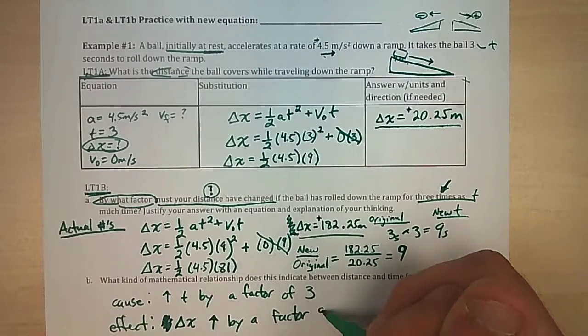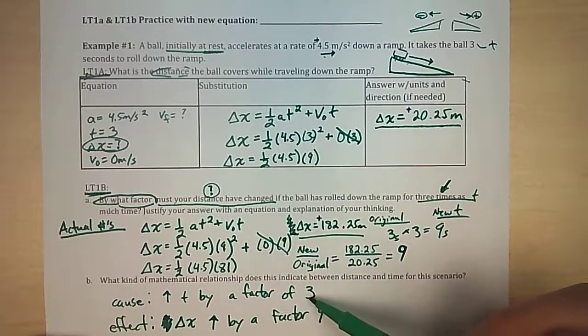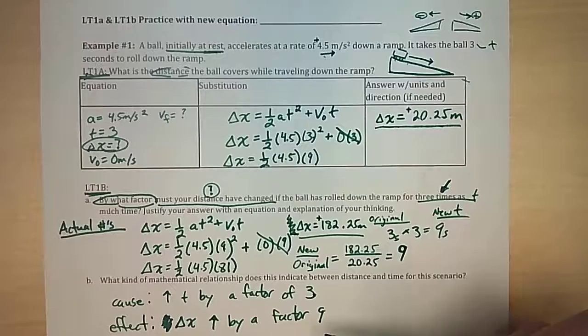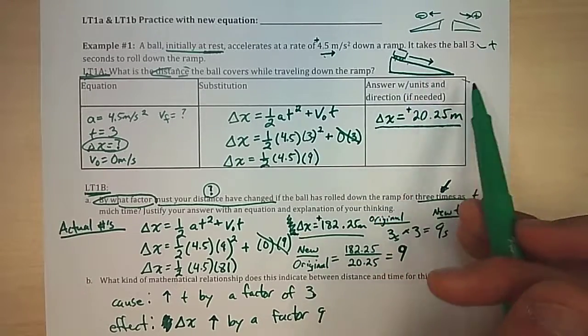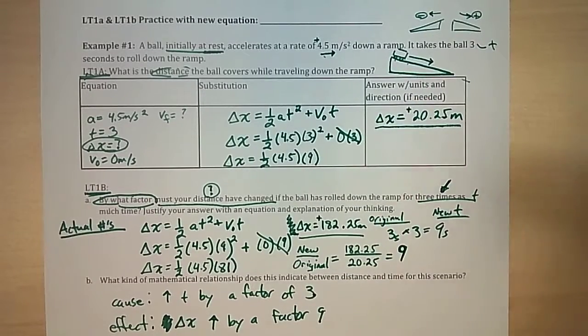So that's a little bit different from what we've had in the past, right? If I've tripled something, then the other value either goes down by a factor of 1/3 or also triples. Here, I triple it, and then my distance traveled is 9 times as much, which kind of makes sense. I'm picking up more and more speed. I'm going to be covering more and more distance.